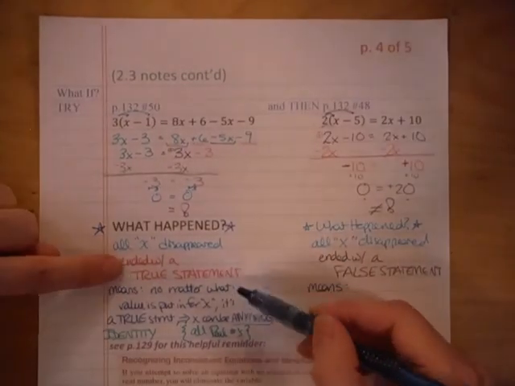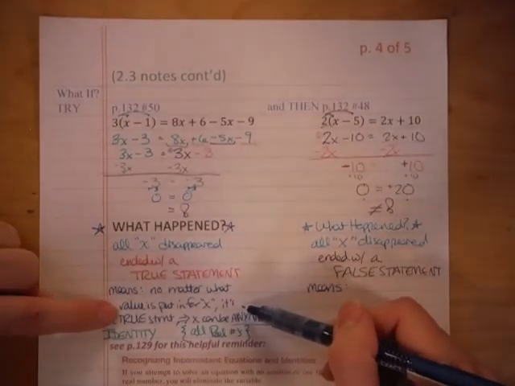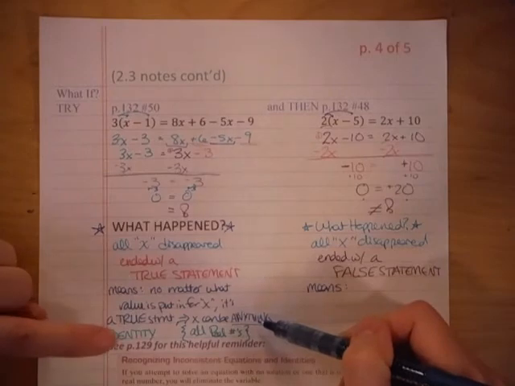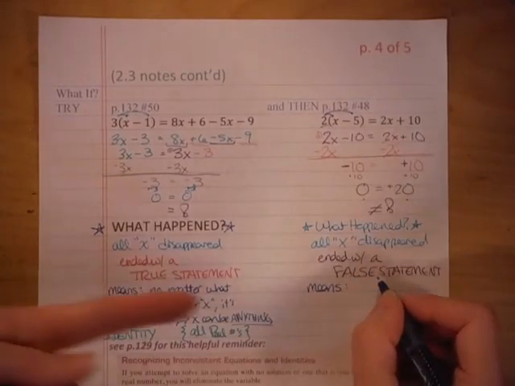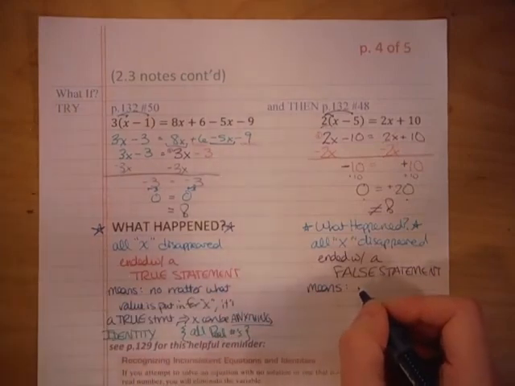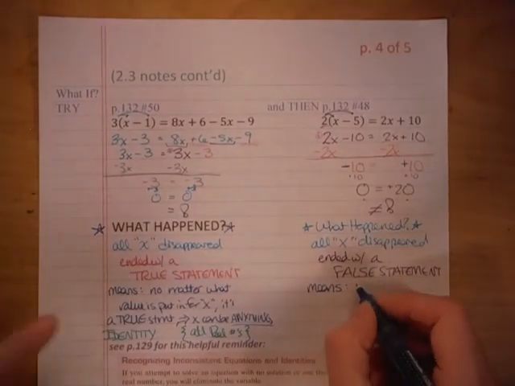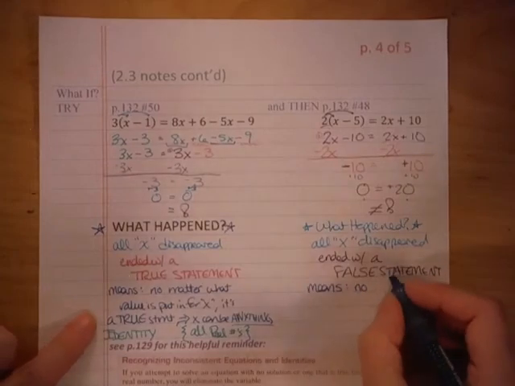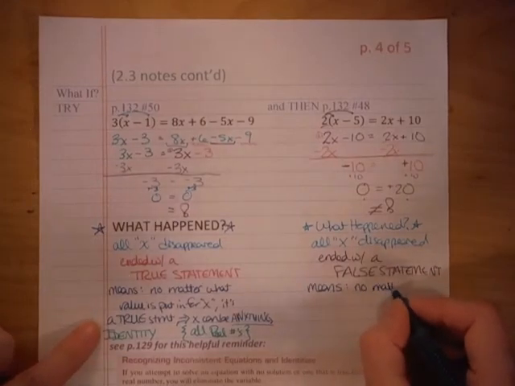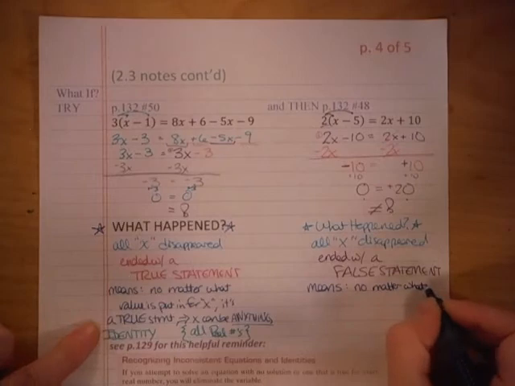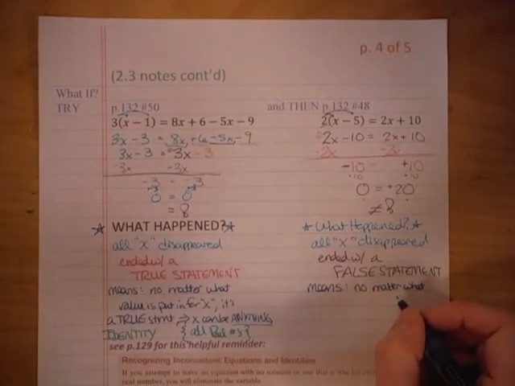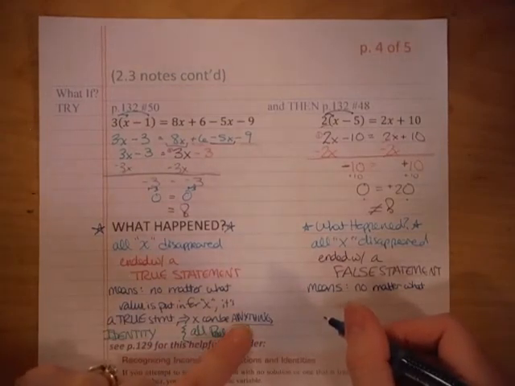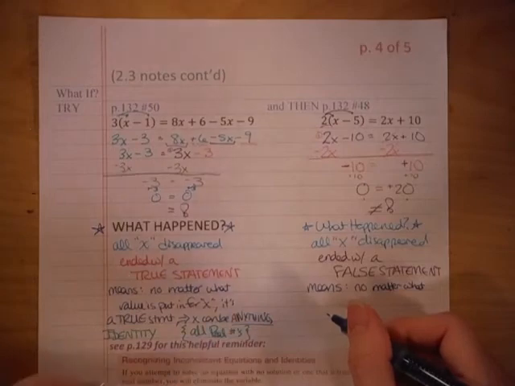When it ended up in a true statement, it meant that no matter what values you put in for x, you'll always get the identity, the same thing. And so x could be anything. But here, false is the opposite of true. That means the meaning is the opposite as well. So no matter what value is put in for x this time, you're left with a false statement because everything will fall out. And that means that x can't be anything. There's no solution for x.